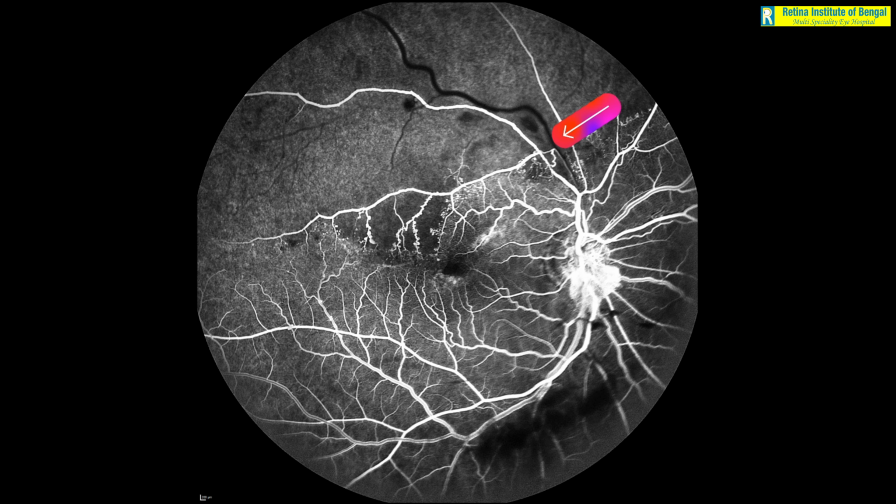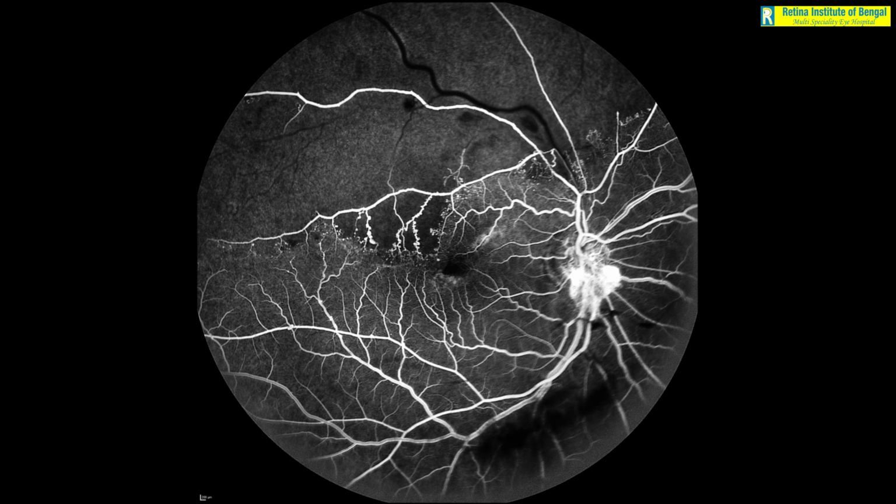So there is a delayed arteriovenous transit in the superior vessels, probably because of some occlusion in the superior blood vessels. So look out for such abnormality in the flows. This can be global, that means the AV transit may be slow in all the blood vessels, or it can be sectoral, as in this case.